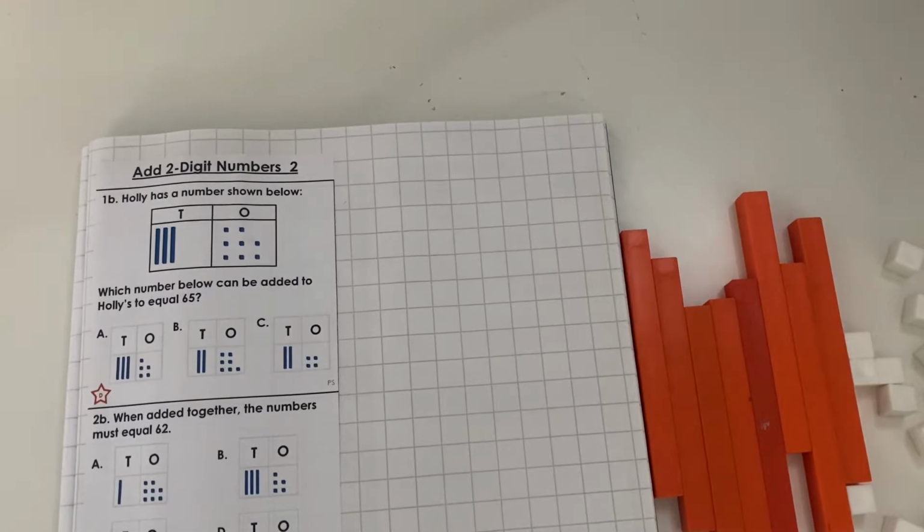Before we start today's learning, please do the starter, which is multiplications using the 4 times table.